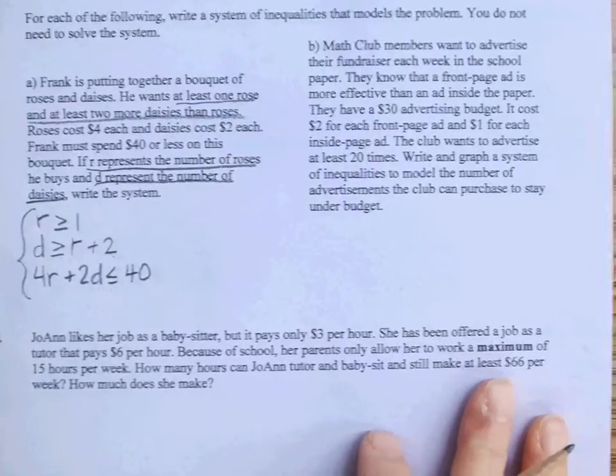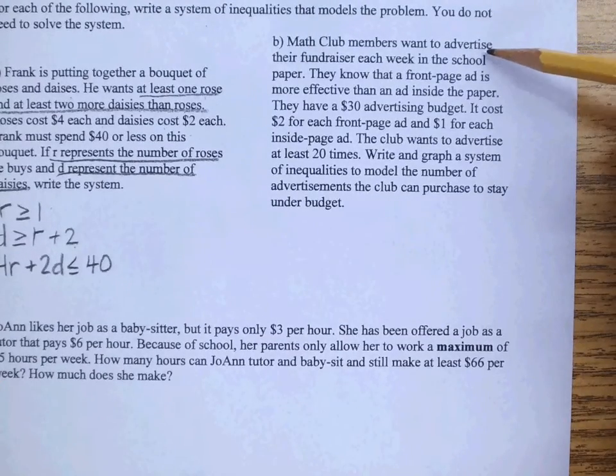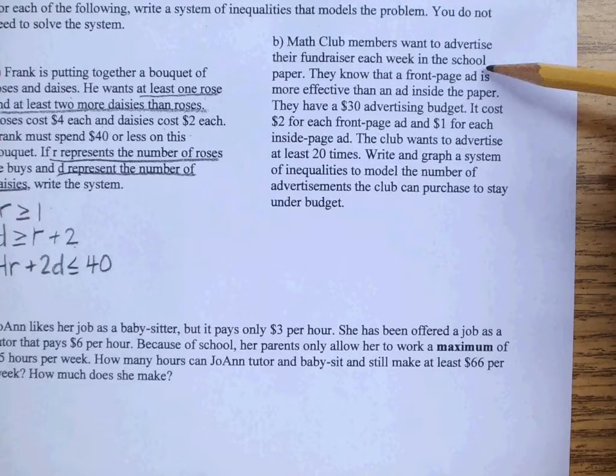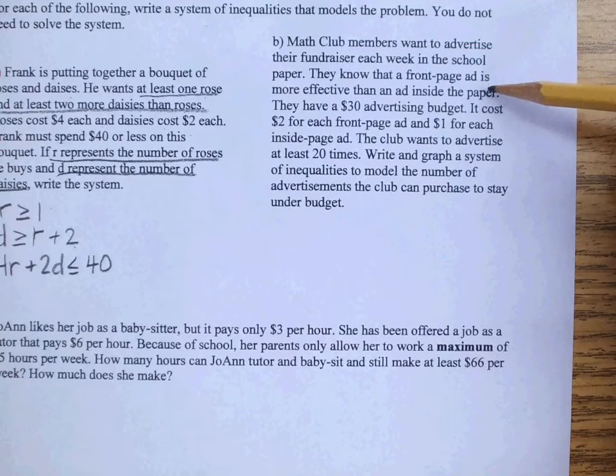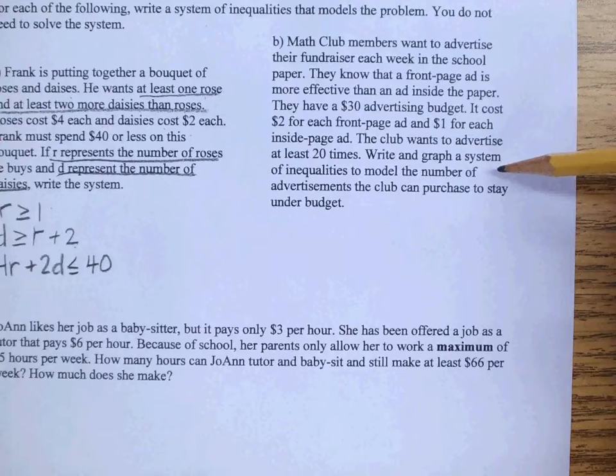All right, let's go ahead and do B. B, we have math club members want to advertise their fundraiser each week in the school paper. They know that a front page ad is more effective than an ad inside the paper. They have a $30 advertising budget. It costs $2 for each front page ad and $1 for each inside page ad. The club wants to advertise at least 20 times. Write and graph a system of inequalities to model the number of advertisements the club can purchase to stay under budget. So again, 2 or more.